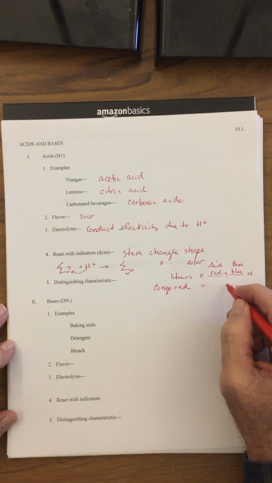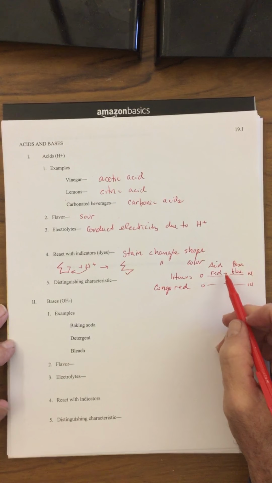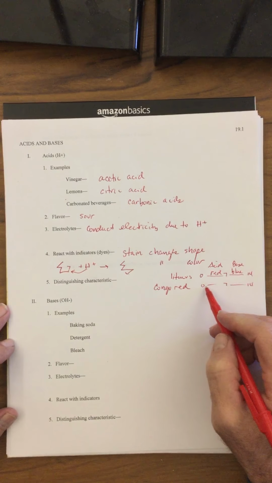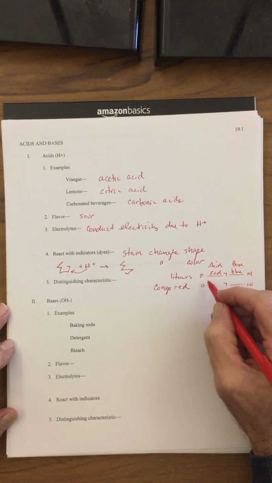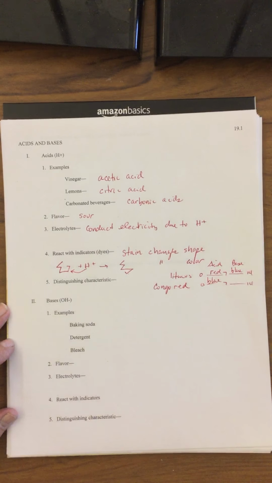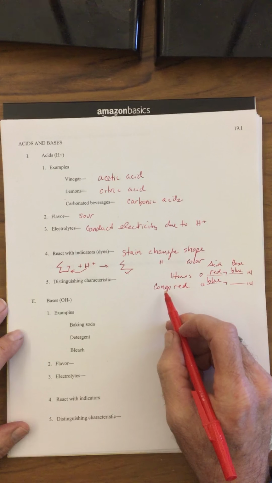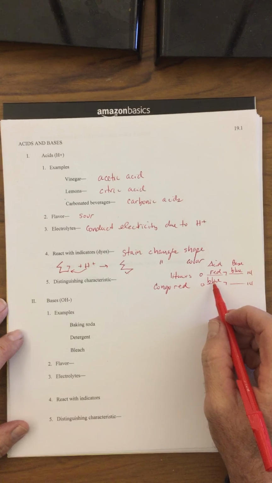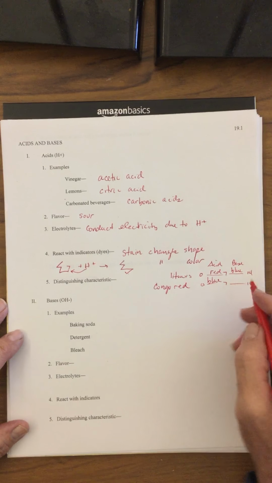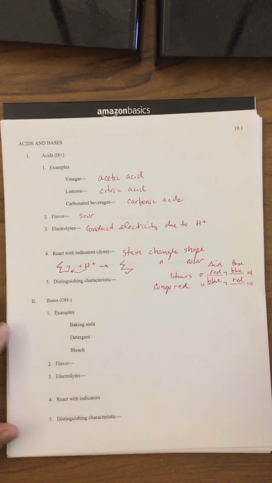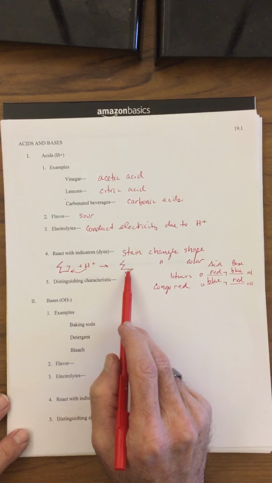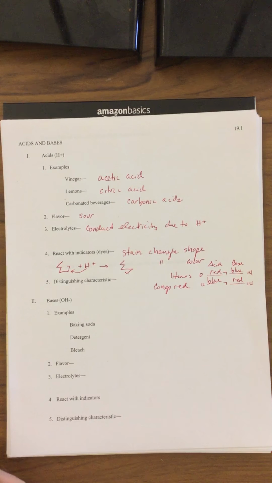So here we have the pH scale between 0 and 14 again, except when you put Congo red into an acid, it turns blue. And once the sponge was blue, if I put it into the base, it turned red. Again, it's based upon the stain. Every stain has a different shape, every stain has a different color. When you change that shape, you change the color.